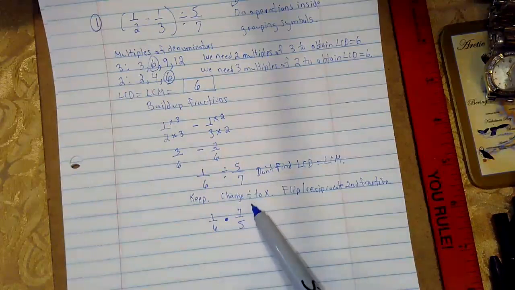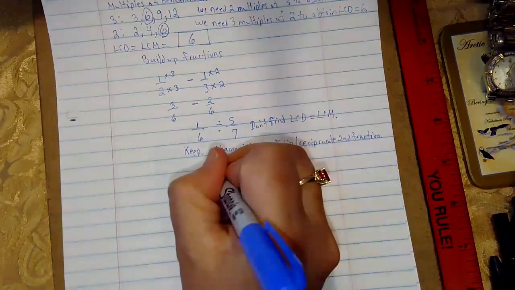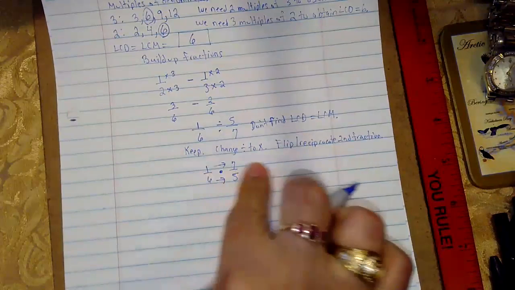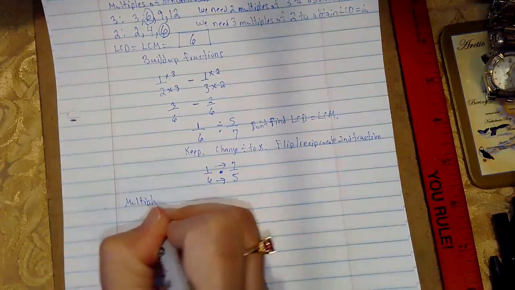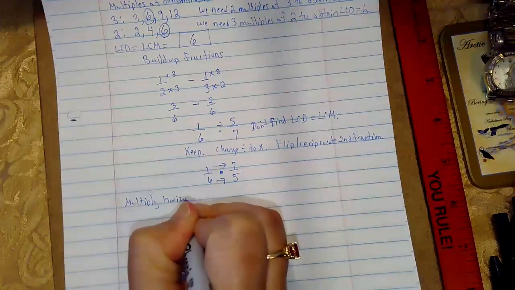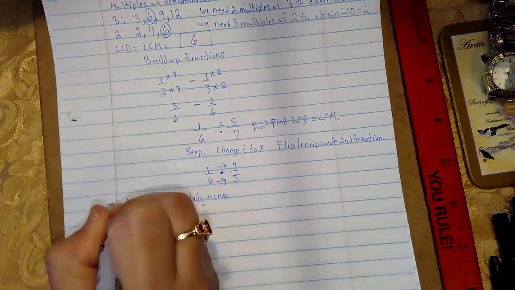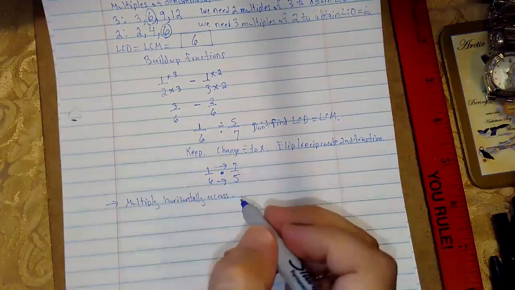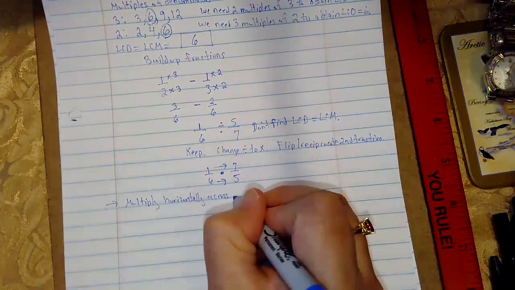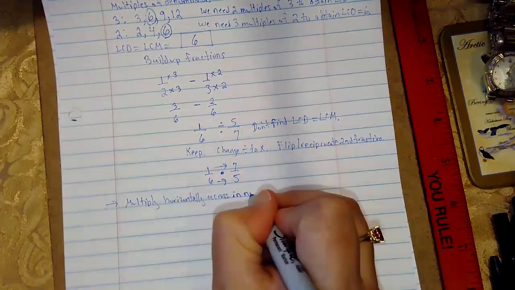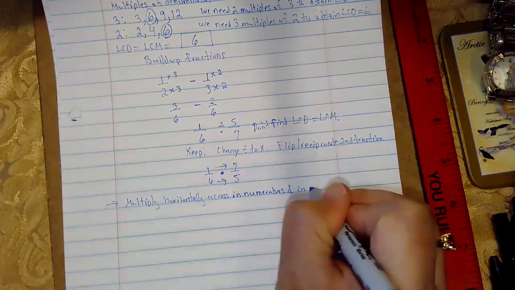only the second fraction. And then the way you multiply a fraction is, for the most part, we multiply across. You multiply horizontally across, in the numerators and in the denominators.